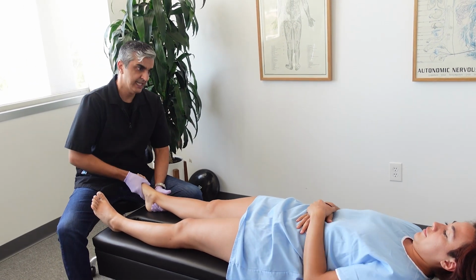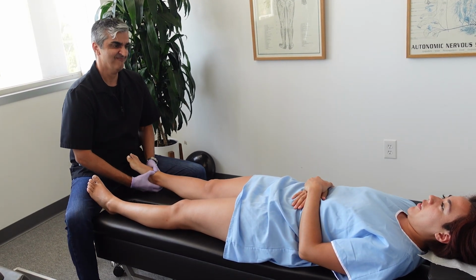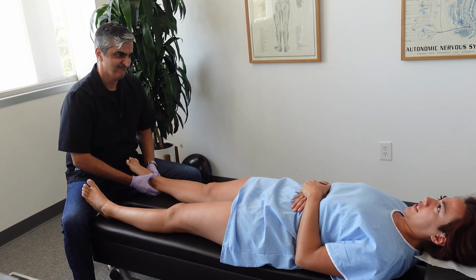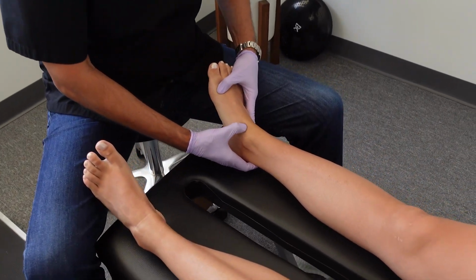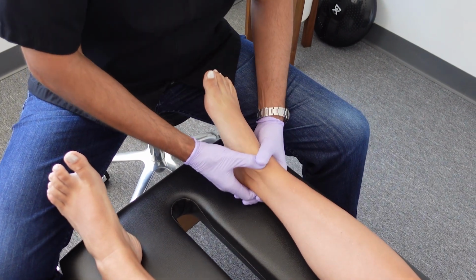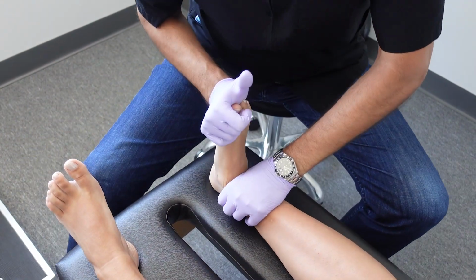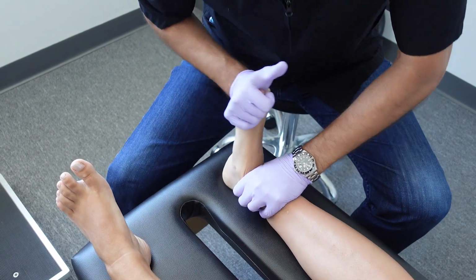If you really can't handle it, I'll slow down, but we need to get through this. Oh no. If I don't say stop, you keep going. So we're on the talus. Periarticular swelling, intra-articular swelling. Ooh, that's crunchy.